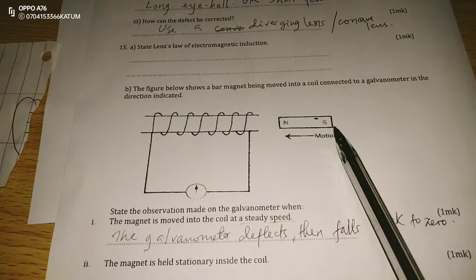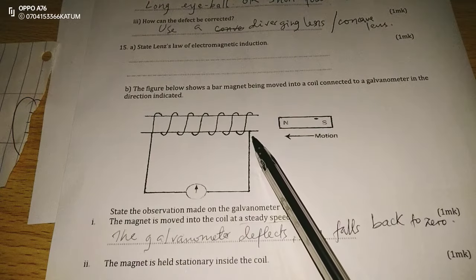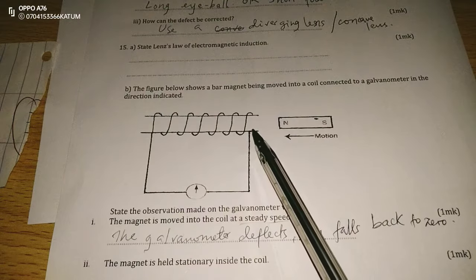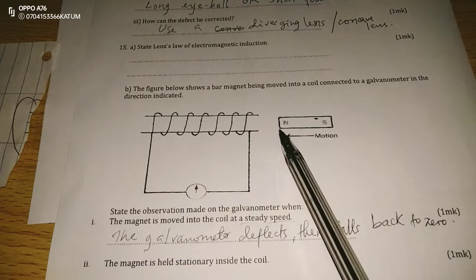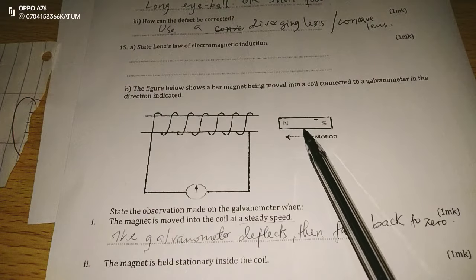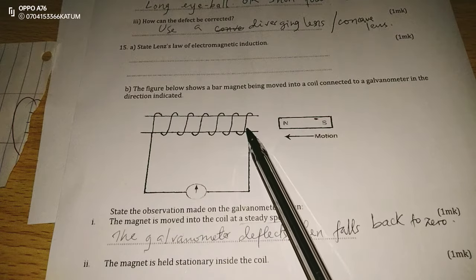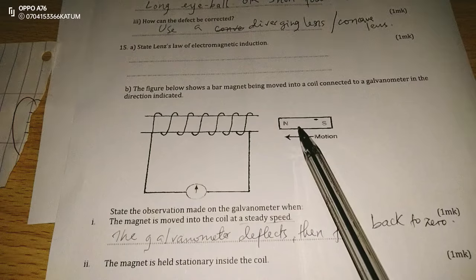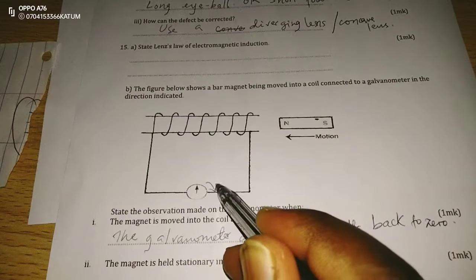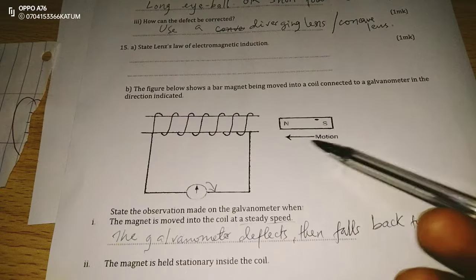This is because when the magnet is pushed into the solenoid, we have electromagnetic induction taking place. The magnetic field will induce an EMF which causes a current to flow in the direction which is opposite to the change producing it. So the deflection of the galvanometer will be to the right because the motion of the magnet is to the left.